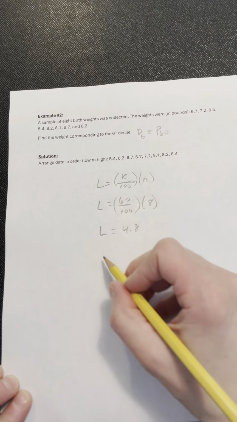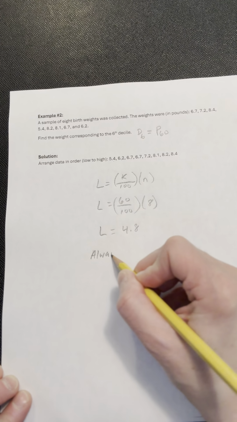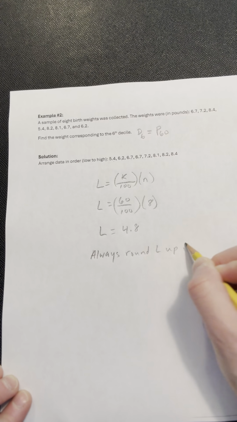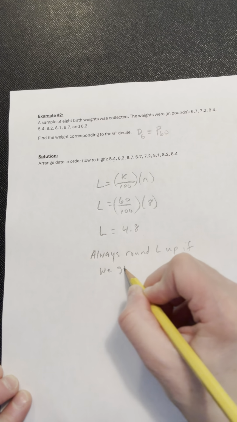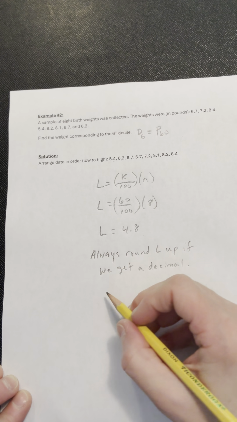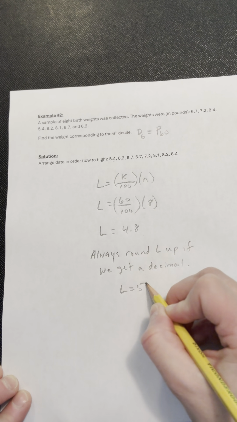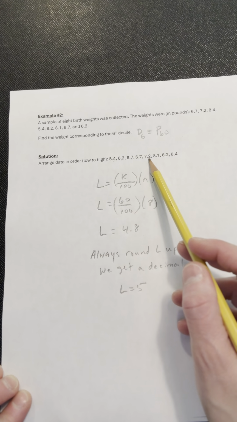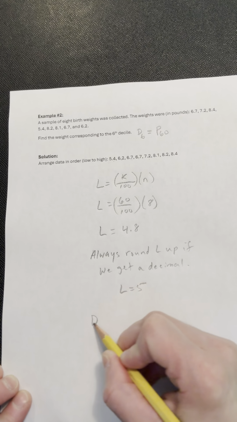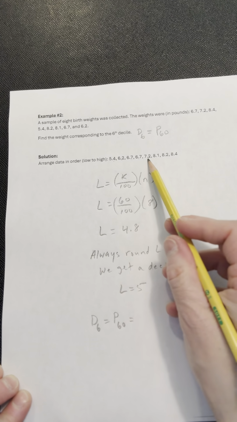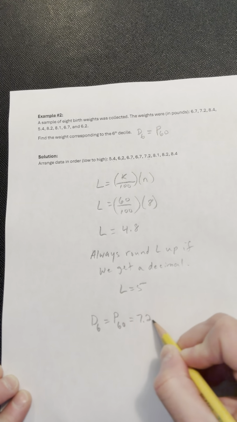Now that is a decimal, so we're always going to round up if we get a decimal. It doesn't matter if I got 4.1, I would still round up to 5. Now I'm finding the 5th value in our sorted data, so I'm just counting over, and I find that the 6th decile, or the 60th percentile, is that value of 7.2 pounds.